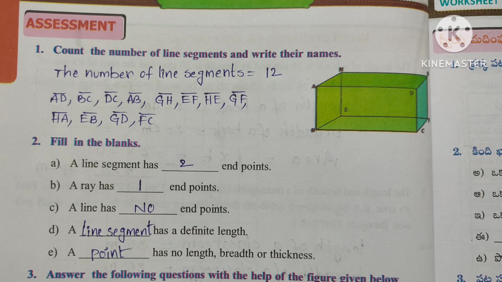Next one, assessment. First problem, count the number of line segments and write their names. Here the given figure is a cuboid. It has 12 sides. Then the number of line segments equals 12. They are AD, BC, DC, AB, GH, EF, HE, GF, HA, EB, GD and FC.